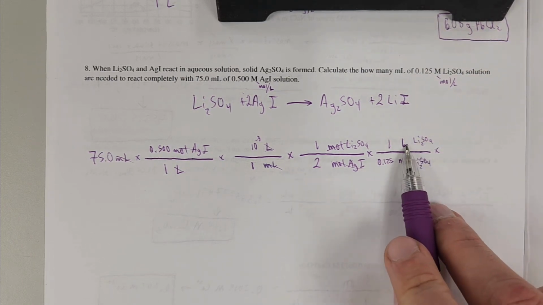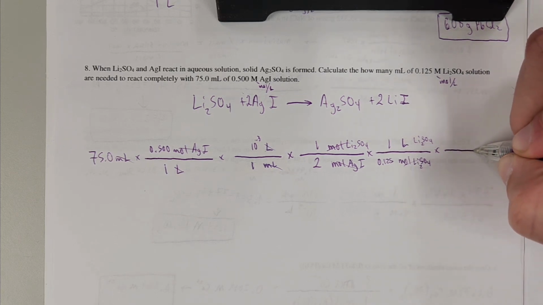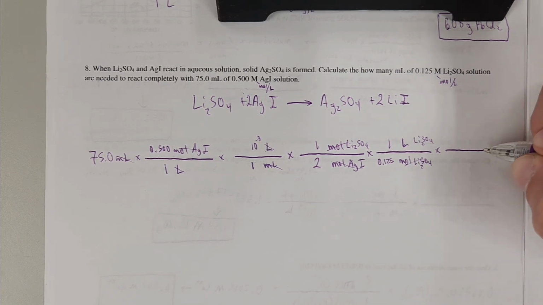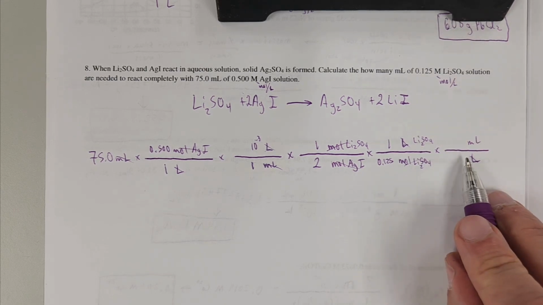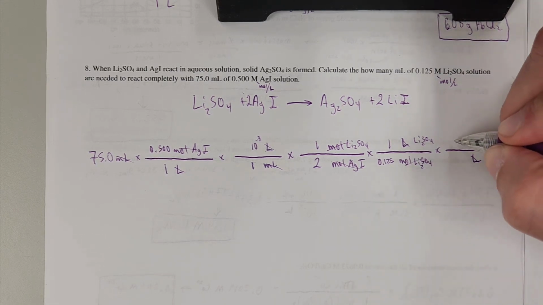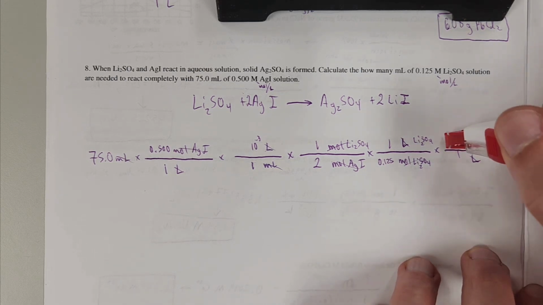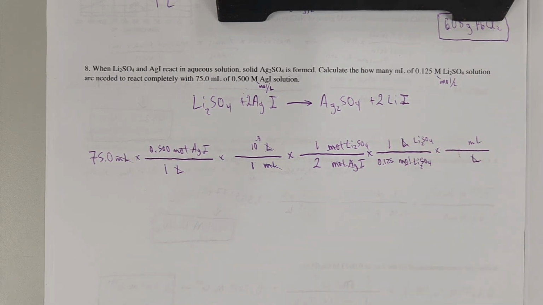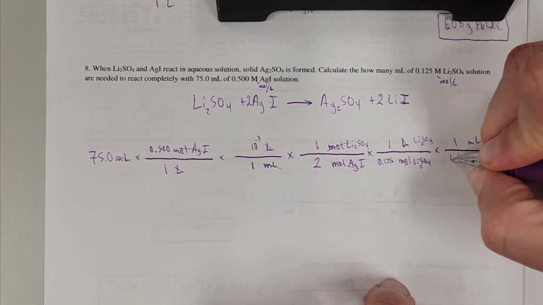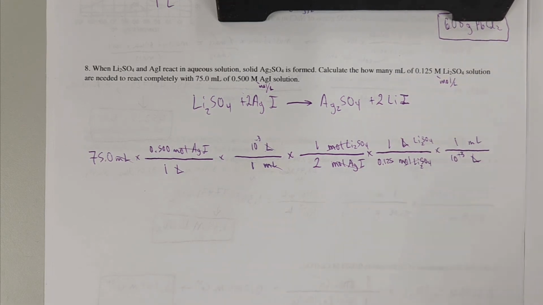But it didn't ask for liters, it asked for milliliters. So I'm going to have one more conversion factor. Liter on bottom, so liter cancels liter, and milliliter on top so that it gives the answer we're trying to get. And you either write 1,000 milliliters as a liter, which is fine. You can also write that 1 milliliter is 10 to the negative third liters.